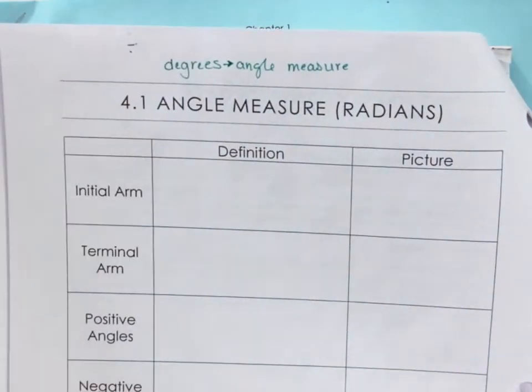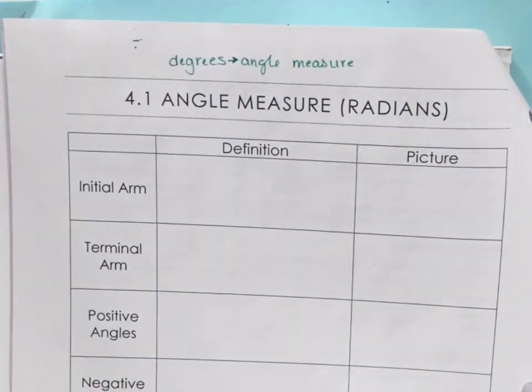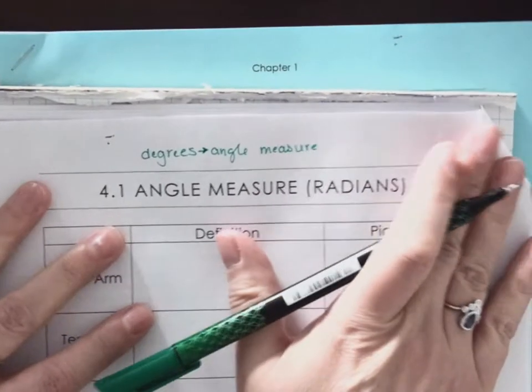Okay. How many degrees are in a circle? 360. Look, see, we taught you so well.